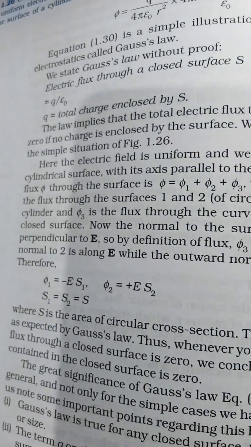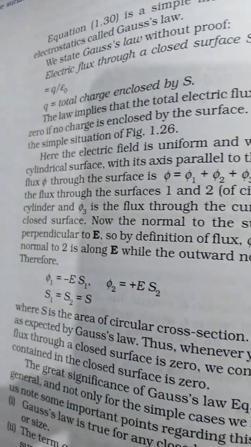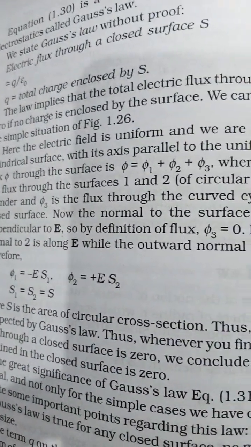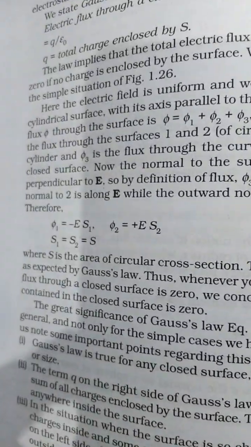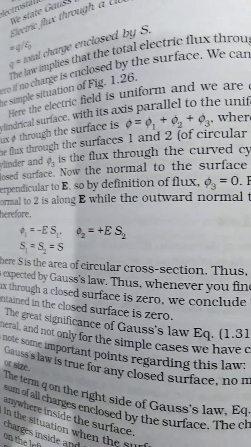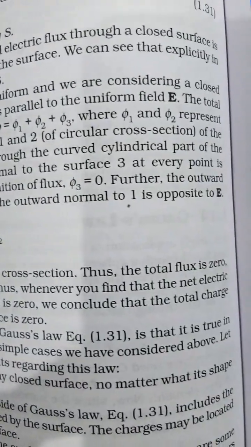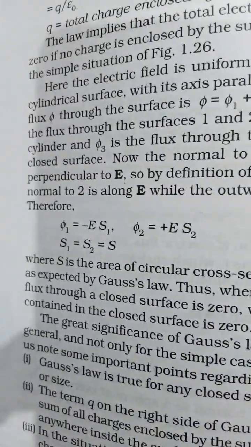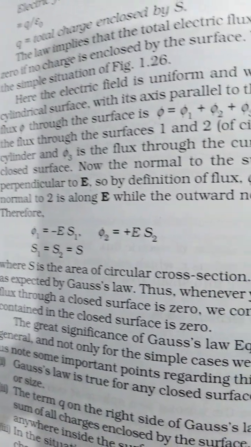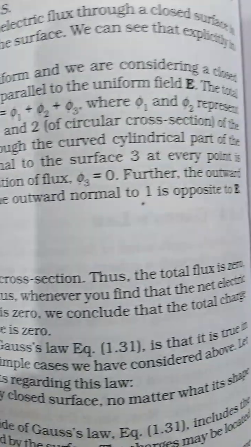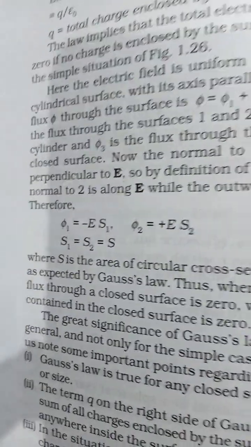Here the electric field is uniform, and we are considering a closed cylindrical surface with its axis parallel to the uniform field E. The total flux through the surface is φ1 plus φ2 plus φ3, where φ1 and φ2 represent the flux through the surfaces 1 and 2 of circular cross section of the cylinder, and φ3 is the flux through the curved cylindrical part of the closed surface.